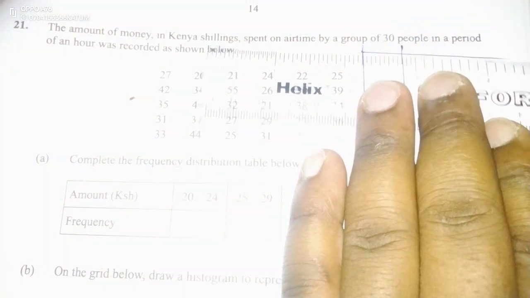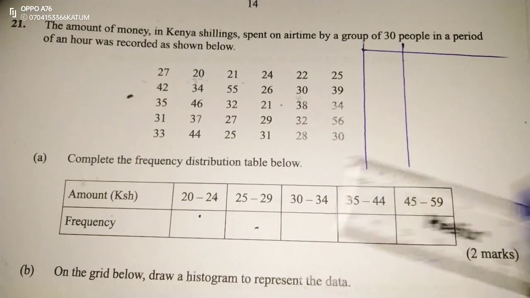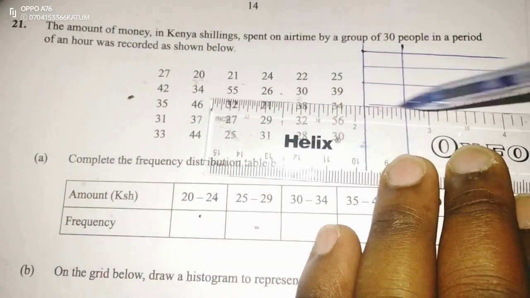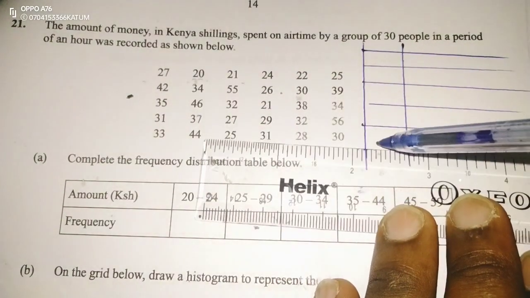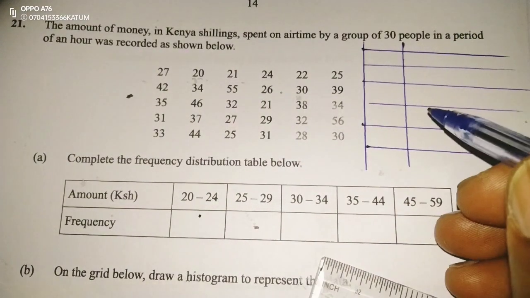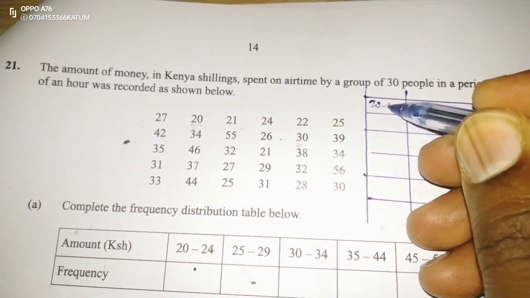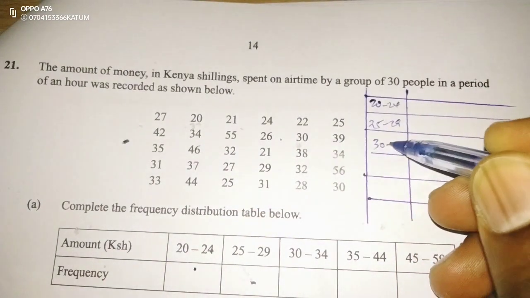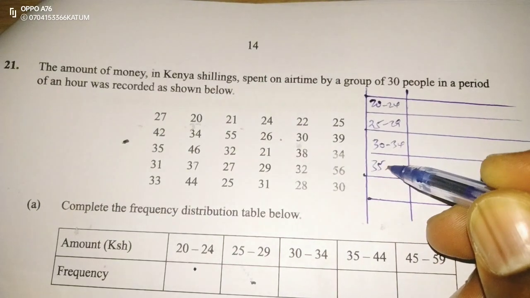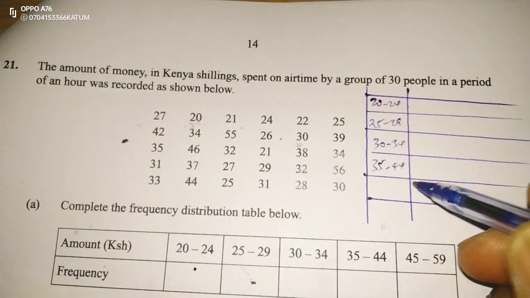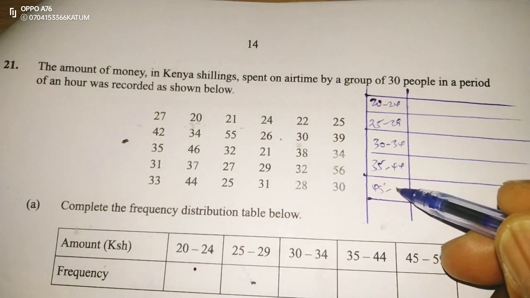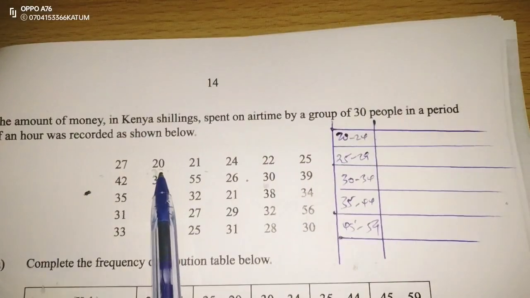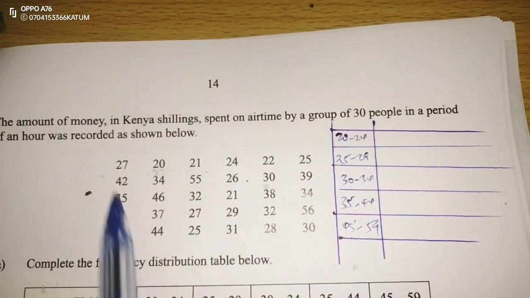The classes are 1, 2, 3, 4, 5. We have from 20 to 24, then from 25 to 29, then from 30 to 34, 35 to 44, then we have 45 to 59. So now we can allocate each amount of airtime to the respective class.